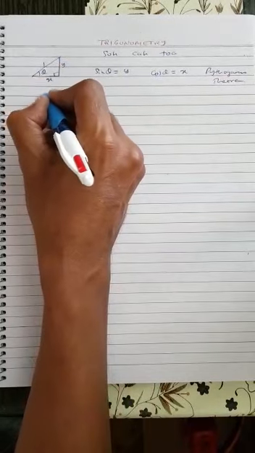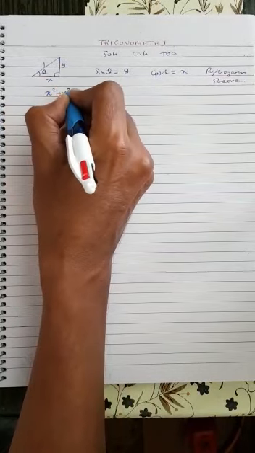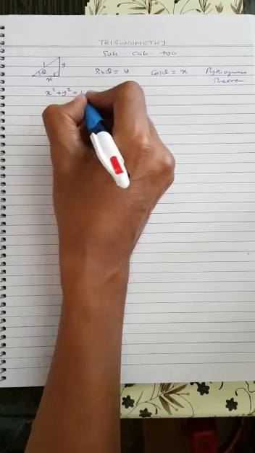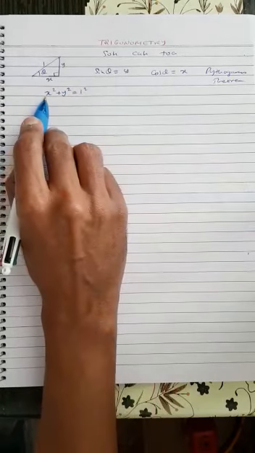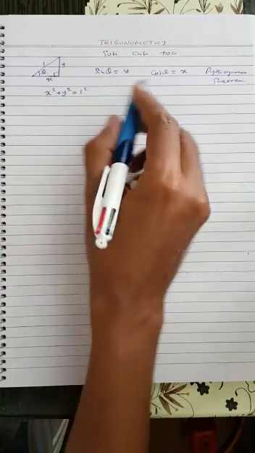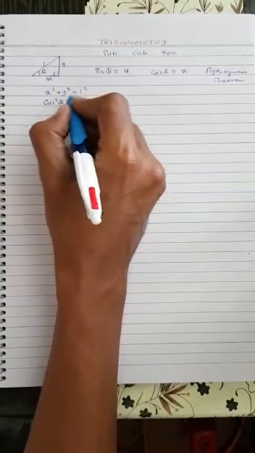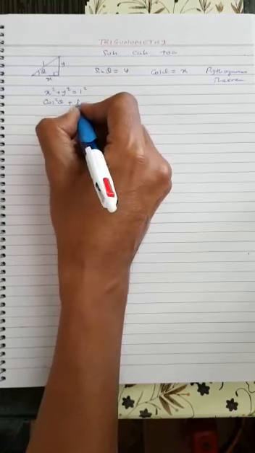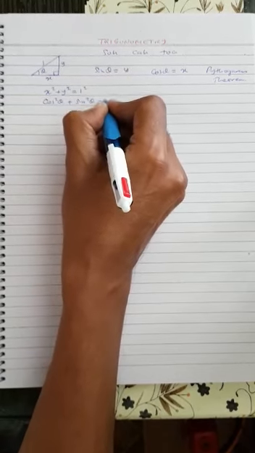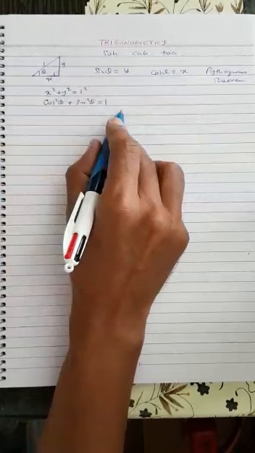Pythagoras theorem basically is the sum of the squares of the two shorter sides is equal to 1 squared. So we are saying that x, which is cos of theta, therefore cos squared theta, plus y, which is sine of theta, so sine squared theta, is equal to 1 squared, which is 1. So this is our first identity.